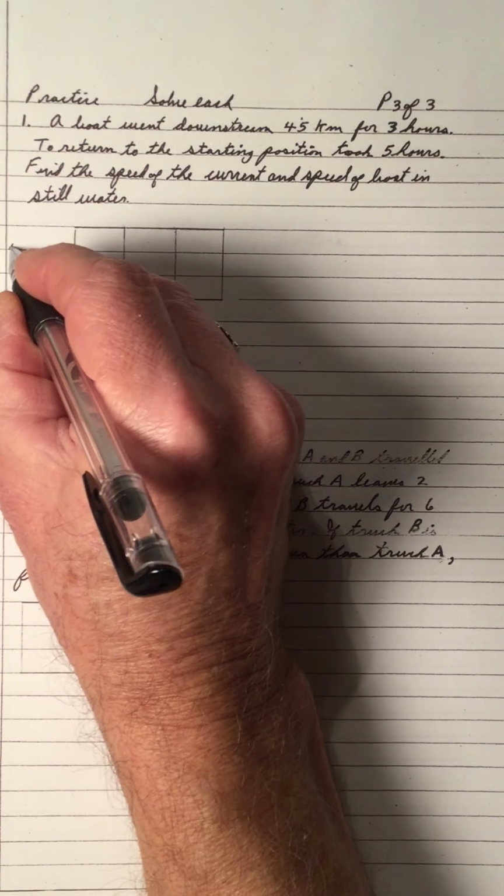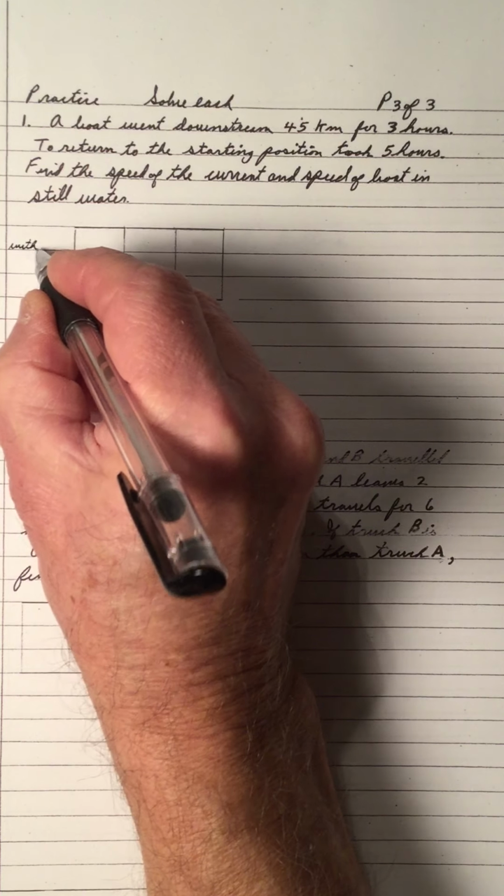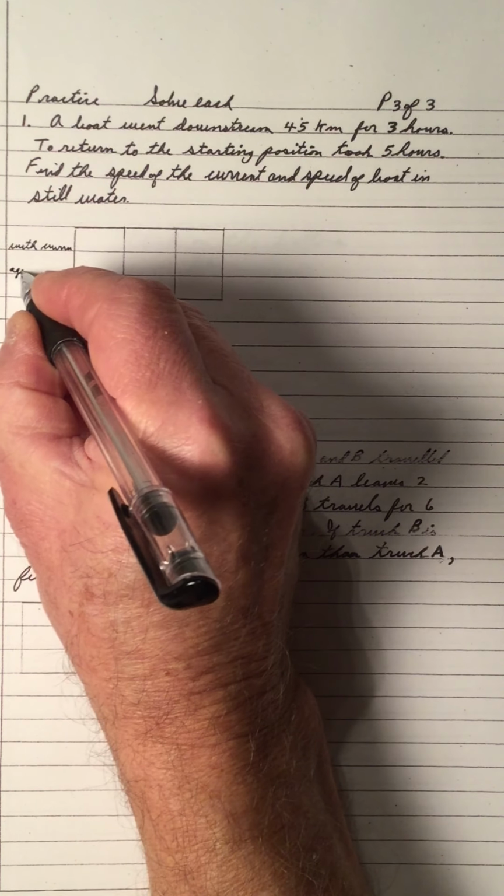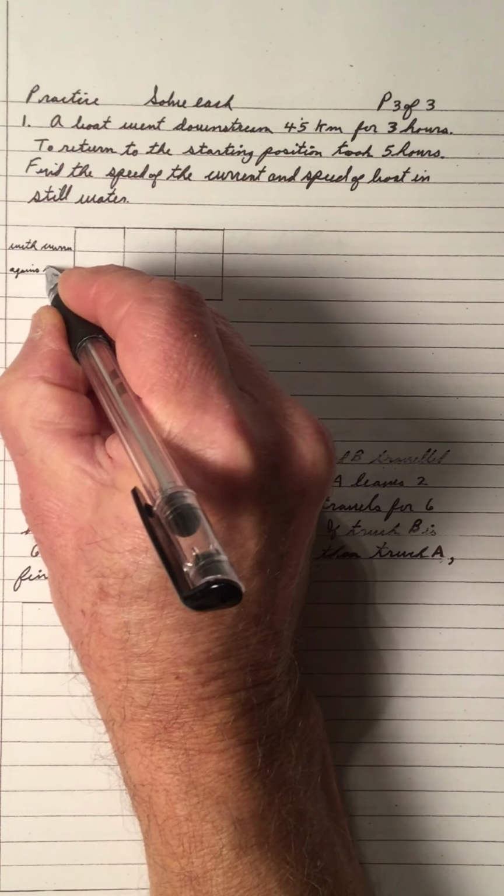So we have with current and against the current.